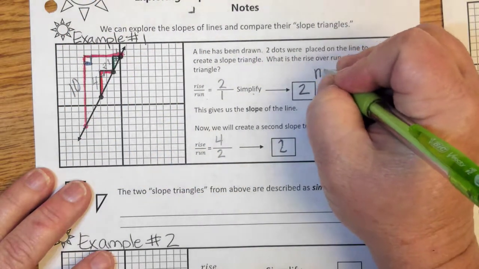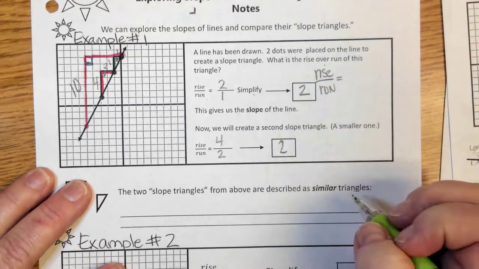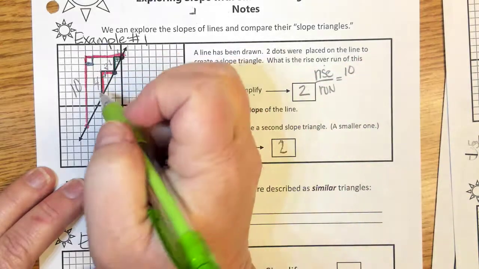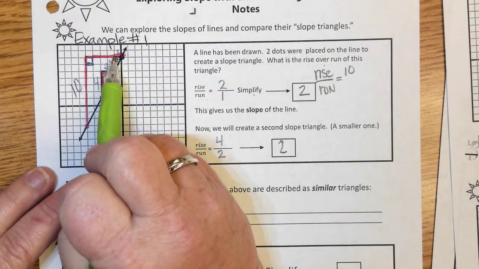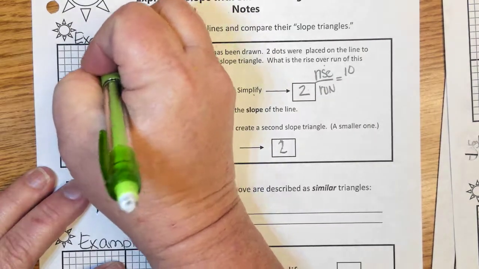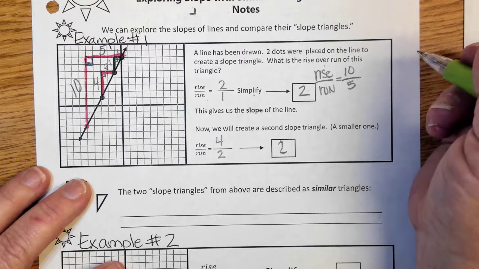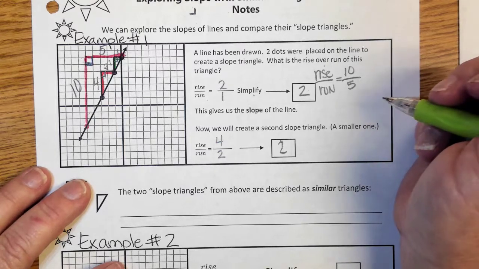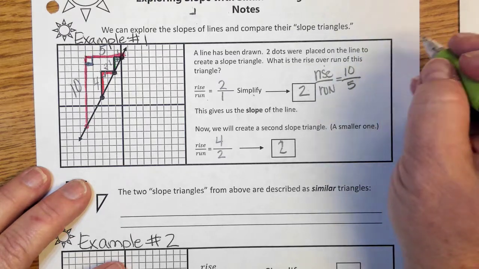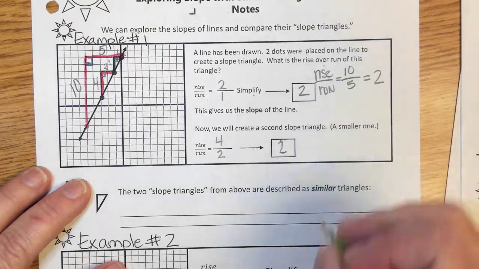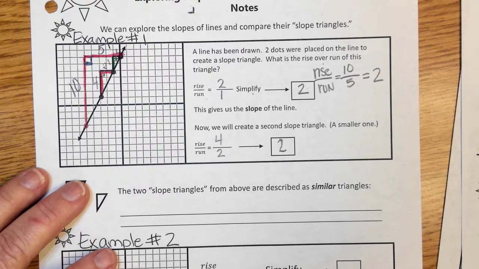So my rise over my run, I'm just going to write this over here. My rise was 10. Now I'm going to count across: 1, 2, 3, 4, 5. So my run is 5. 10 over 5, simplified in your calculator: 10 divided by 5, math, enter, enter, is the whole number 2, which is 2 over 1. So it's keeping it as a fraction, okay?